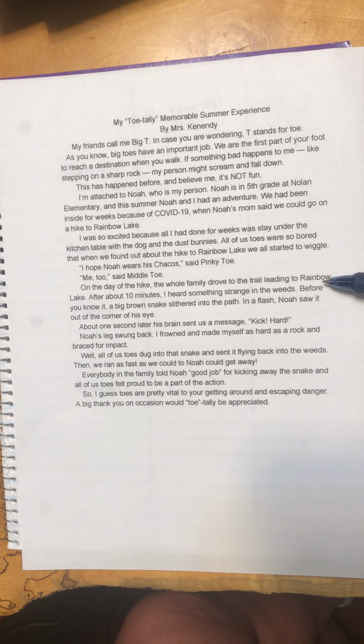On the day of the hike, the whole family drove to the trail leading to Rainbow Lake. After about 10 minutes, I heard something strange in the weeds. Before you know it, a big brown snake slithered into the path. In a flash, Noah saw it out of the corner of his eye. But 1 second later, my brain sent a message, kick hard.